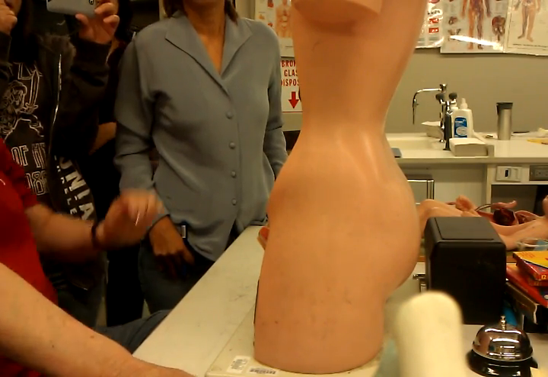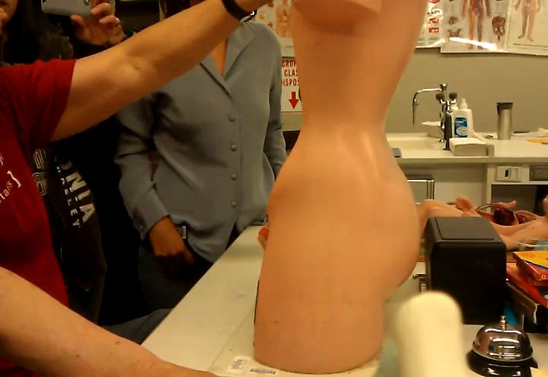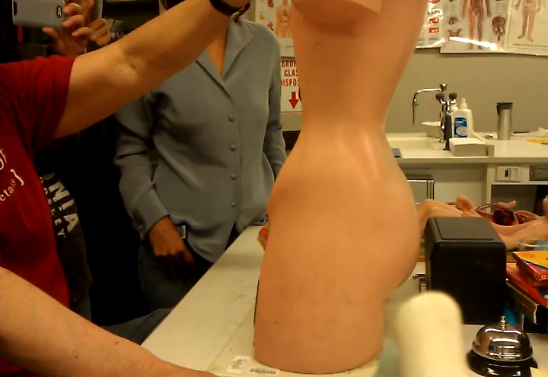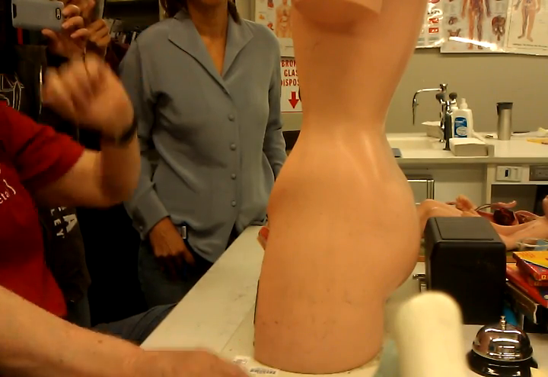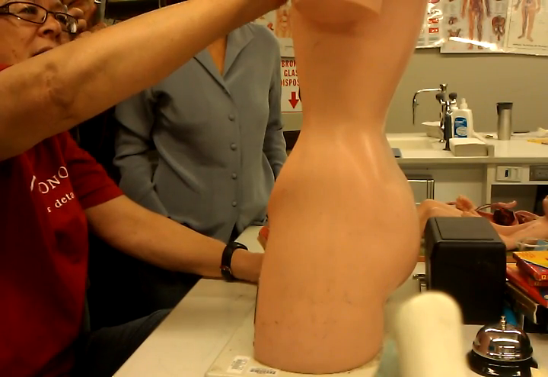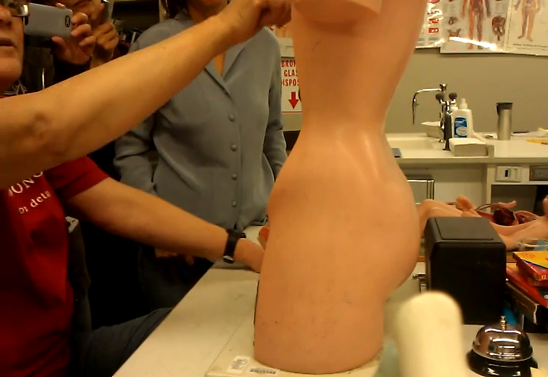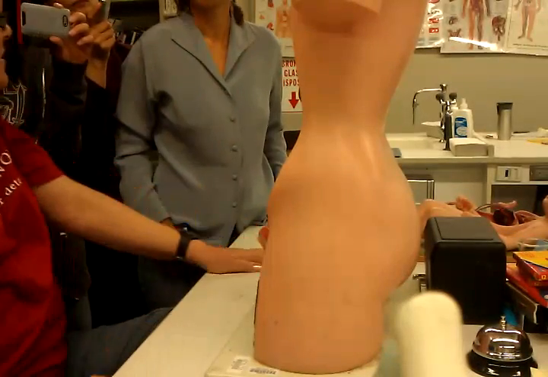Jugular veins. Internal jugular veins, probably. I don't think they have the external here. Internal jugular veins, and this would be the subclavian. The subclavian vein with the internal jugular vein become the brachiocephalic vein. And the two brachiocephalics become the superior vena cava. You guys got to work on that.